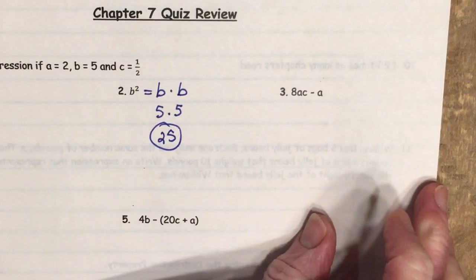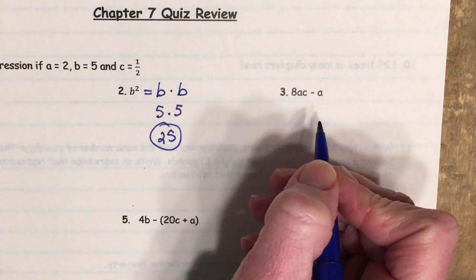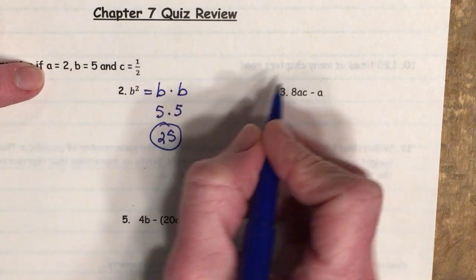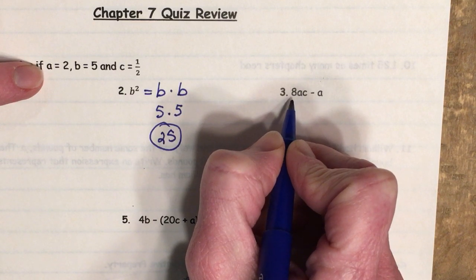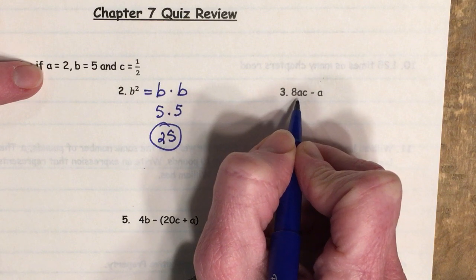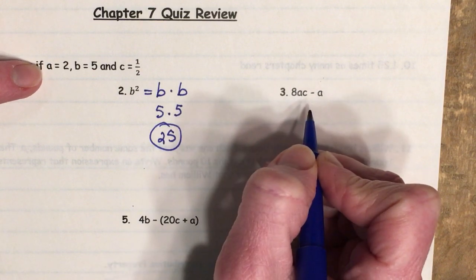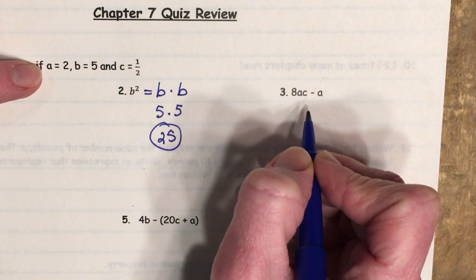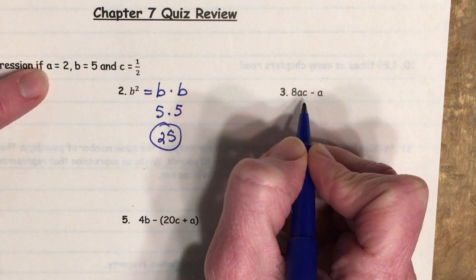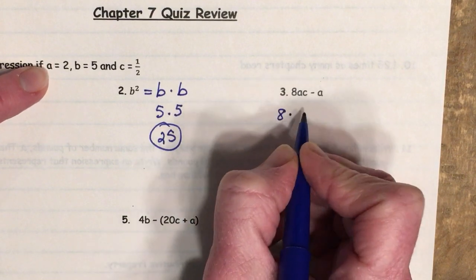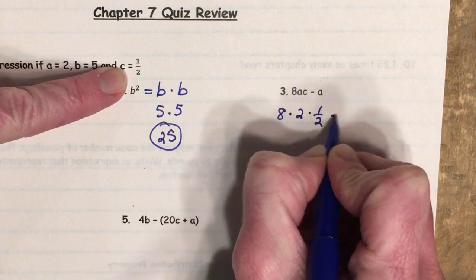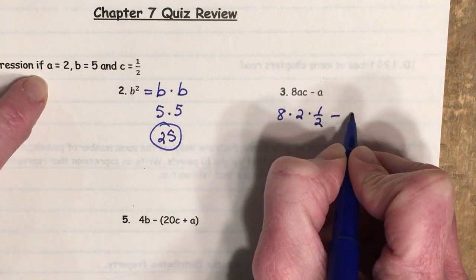All right, and this last one here, I have 8ac minus a. I'm going to replace each of the letters with the correct numbers, but I need to remember that when I have a number in front of a letter, that means multiply. It means multiply also when I have 2 letters right next to each other. So even though there's no parentheses or dot here, this all means I'm multiplying. So 8 times a times c. So I'm going to replace the a again with 2. So 8 times 2, and then times c would be 1/2. And then I replace a again with 2.